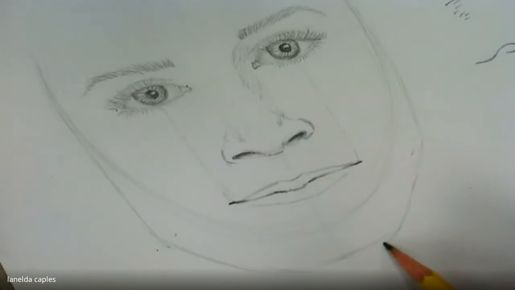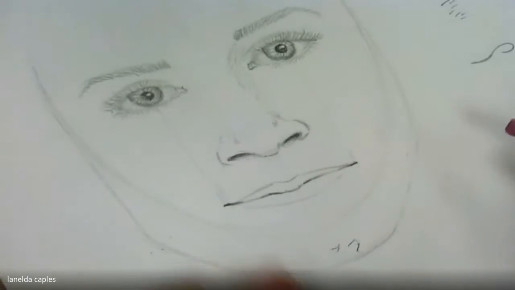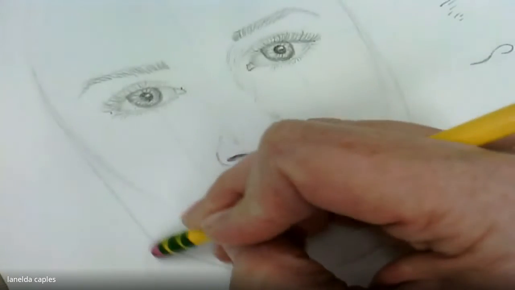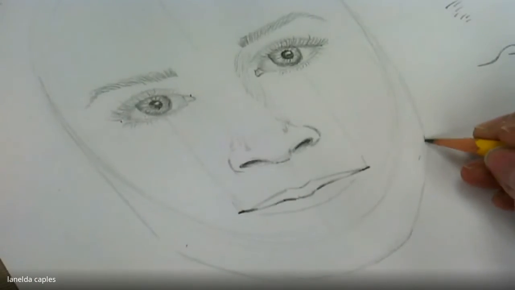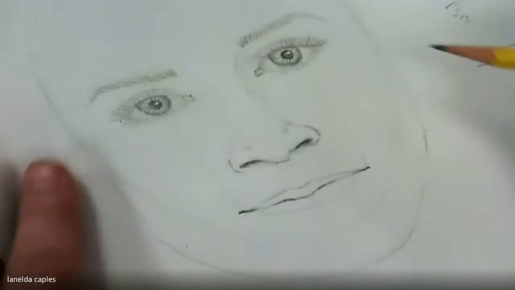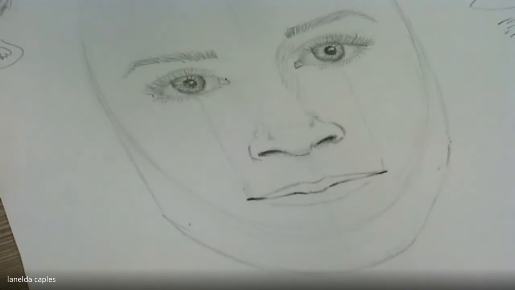Is that too much of a corner? Do I want to have that rounding a little bit more gently there? And this is where you make adjustments. So I think I'm going to pull in the corners just a smidge, like that. And there is my new face.